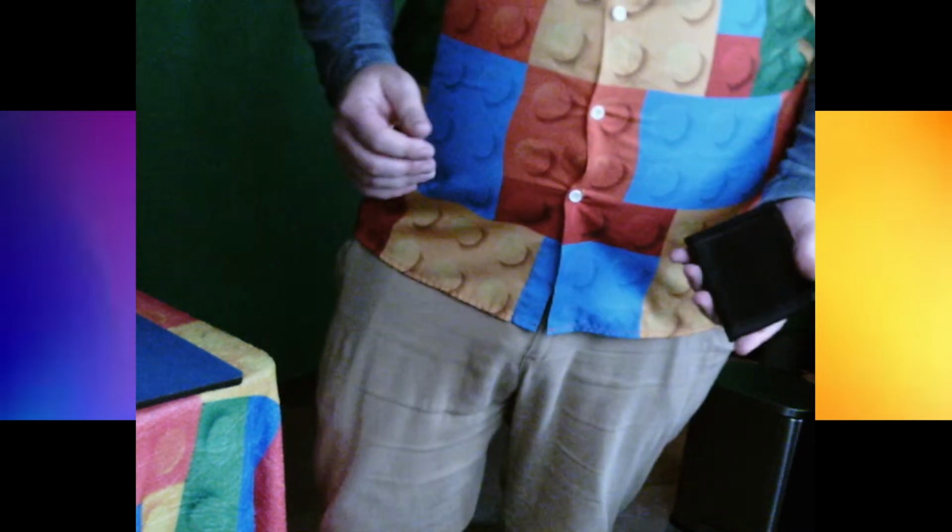I kind of wanted to keep it in this really nice frame, but it's not working out. But I have multiple cameras, so I could have changed it. Anyway, I got this beautiful wallet the other day.